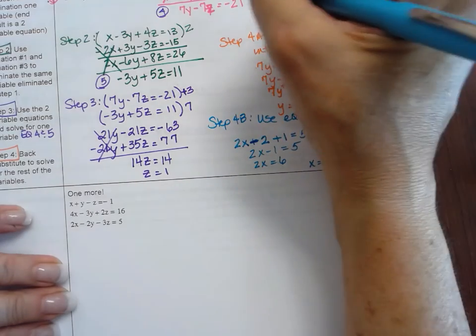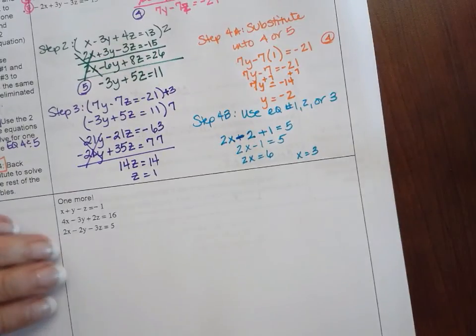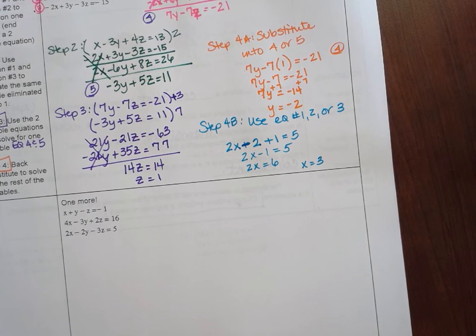And so x is equal to 3. Lots of steps, not hard. Good.